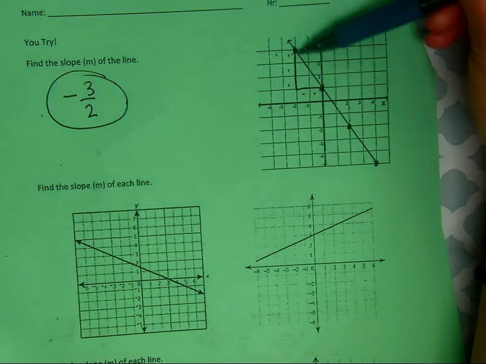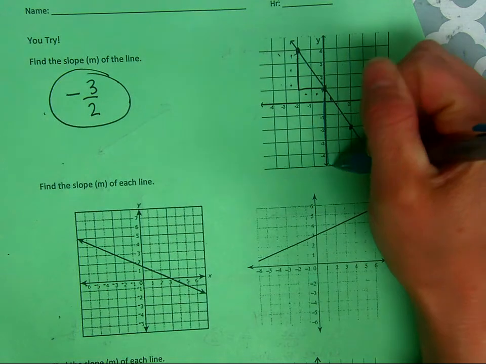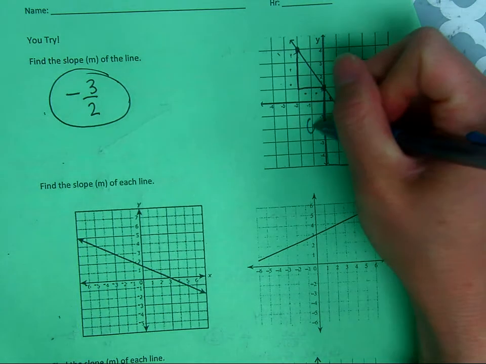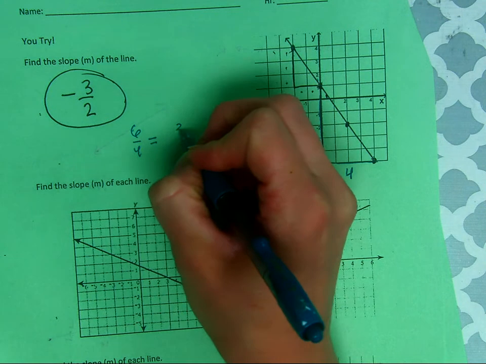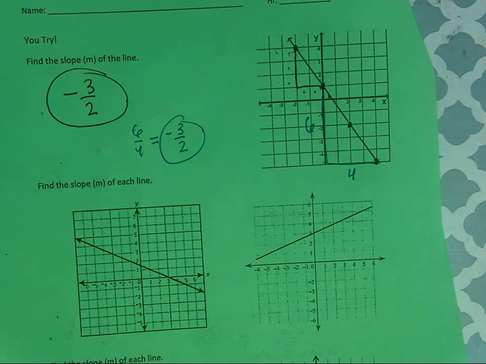Okay. If you didn't use these 2 pretty points, you should still get the same answer. So maybe you used these 2 that are farther apart. In that case, your rise is 6 and your run is 4. That still reduces to 3 over 2, and it's still negative. So you're going to get the same answer. It doesn't matter which 2 you use. All right.